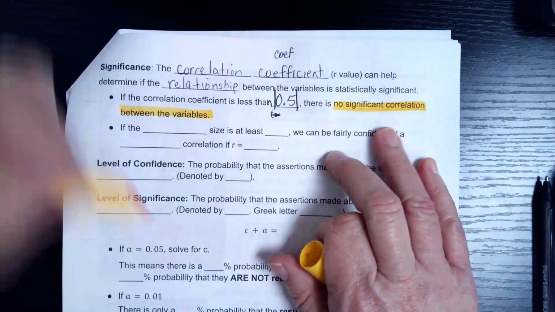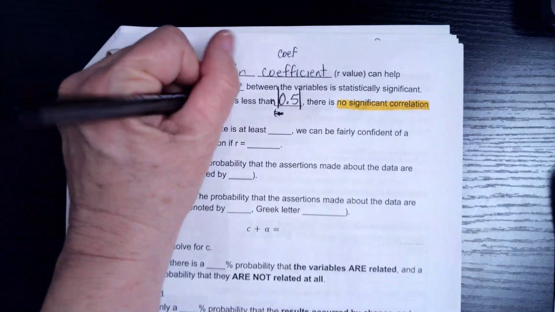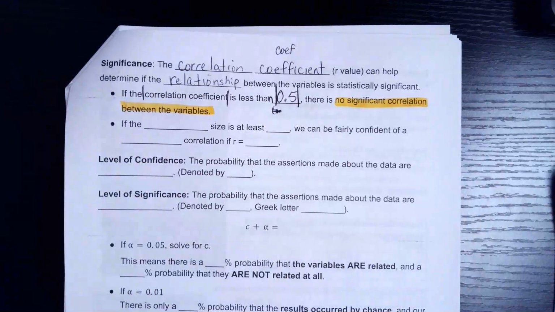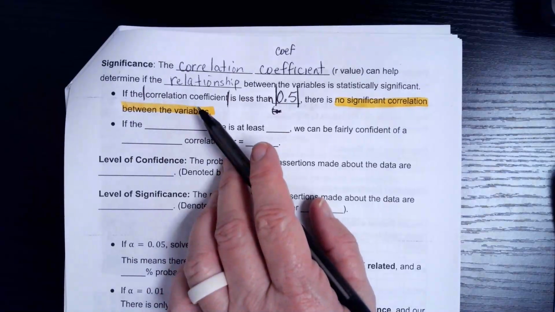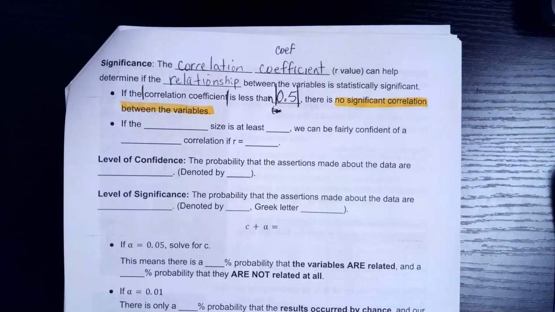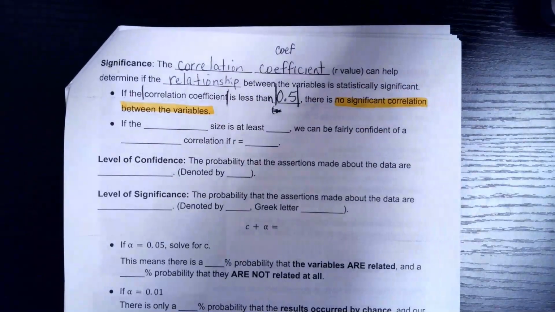Oh, so the absolute value of your correlation coefficient, I like that too. Okay? All right. So our correlation coefficient on the last problem was just barely higher than 0.5. So it wasn't great. But according to this definition, ours is statistically significant.